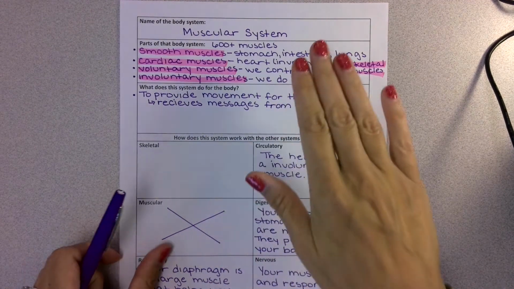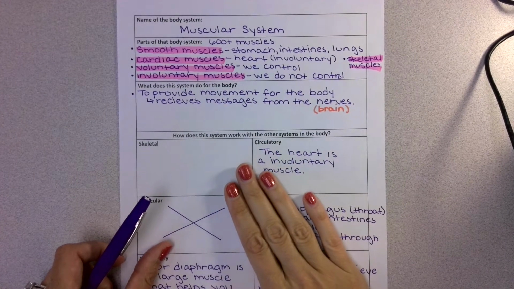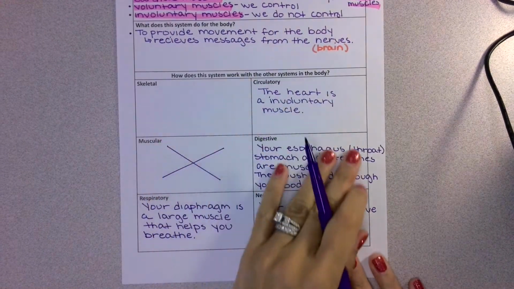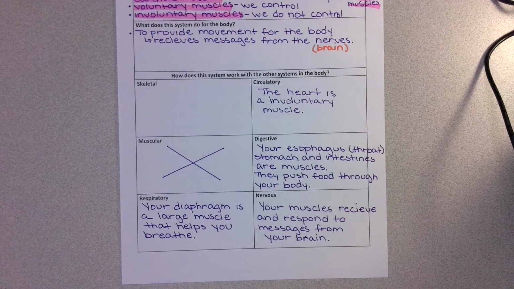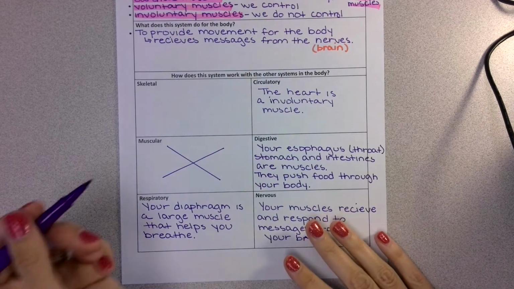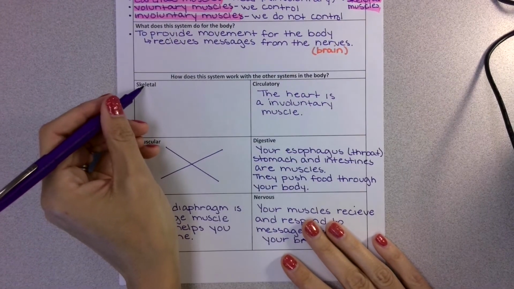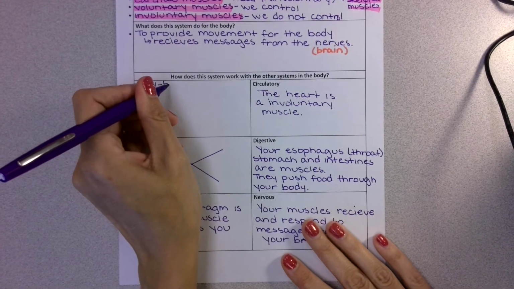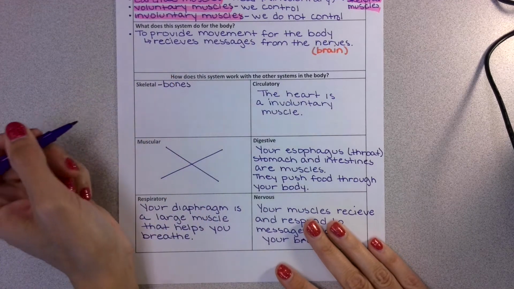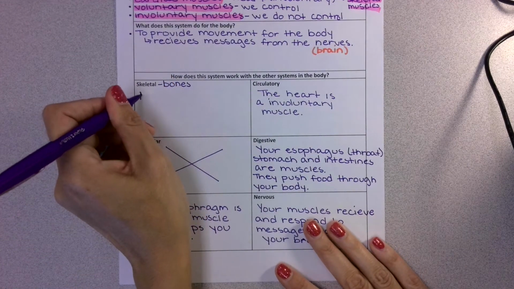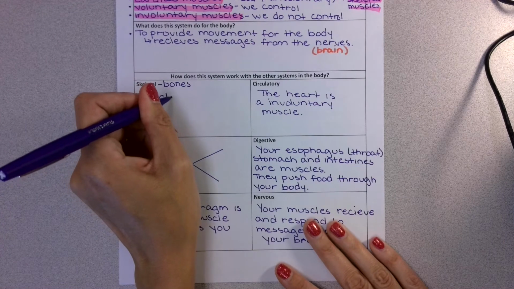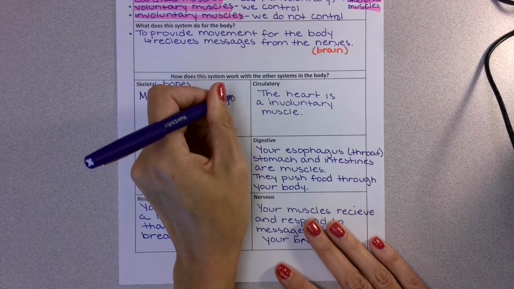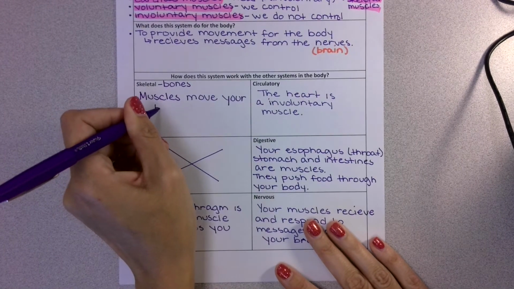All right, so how does this muscular system work with all the other systems in our body, our main systems? Remember, these are not the only systems in your body. These are just the ones that we learn about in 5th grade. So how does it work? How do muscles work with your skeletal system, which is your bones? Well, if you didn't have muscles, your bones wouldn't move. So muscles move your bones.